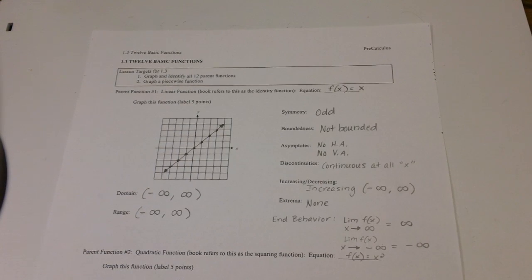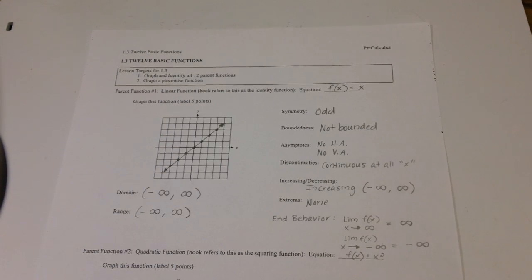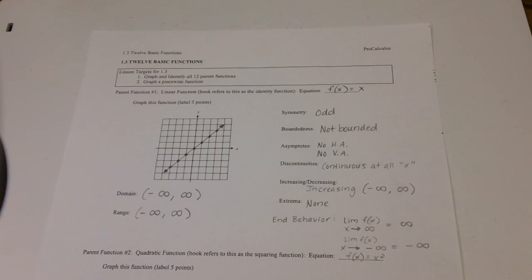For the quadratic function, the end behavior is as x approaches positive infinity, it equals infinity, and as x approaches negative infinity, it also equals positive infinity.